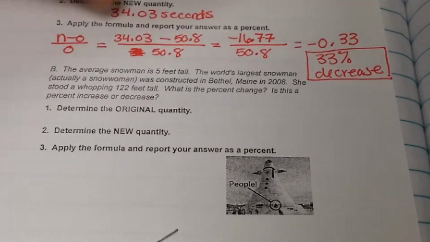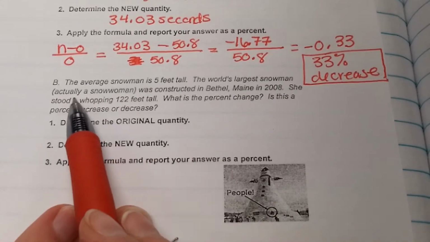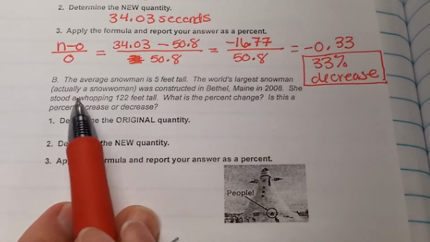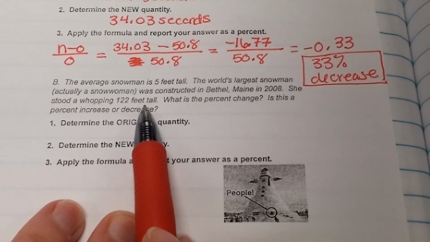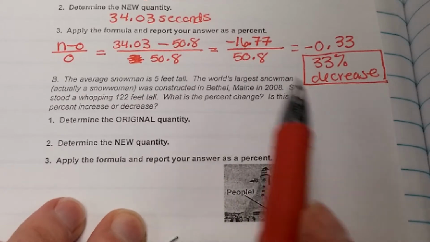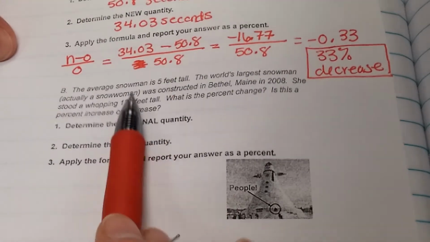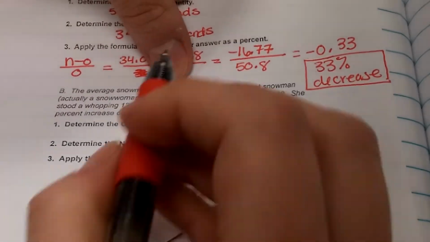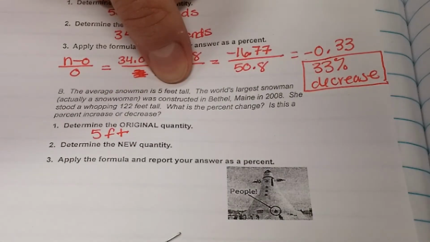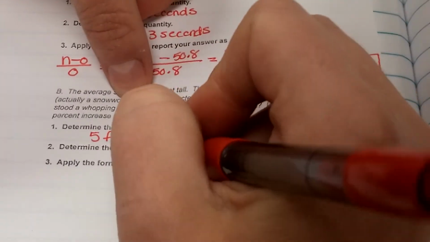All right, letter B. The average snowman is 5 feet tall. The world's largest snowman, and it's actually a snow woman, was constructed in Bethel, Maine in 2008. She stood a whopping 122 feet tall. What is the percent change? Is this a percent increase or a percent decrease? So the original quantity, that's the original quantity that was stated in the question, would be 5 feet. Okay, the new quantity would be the world record of 122 feet.